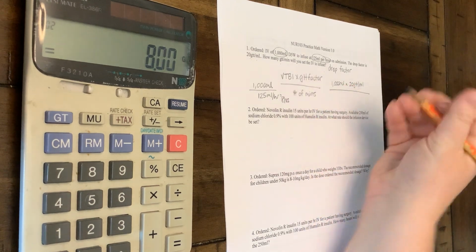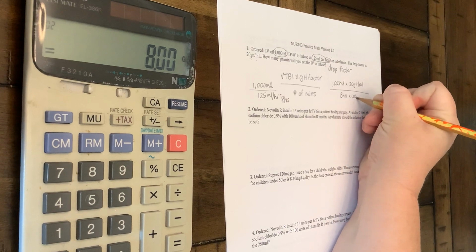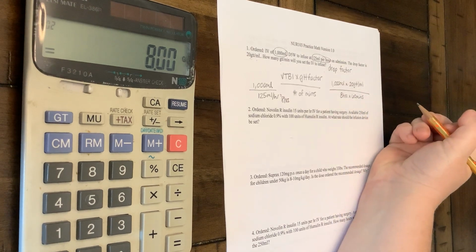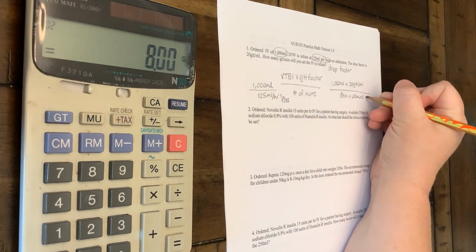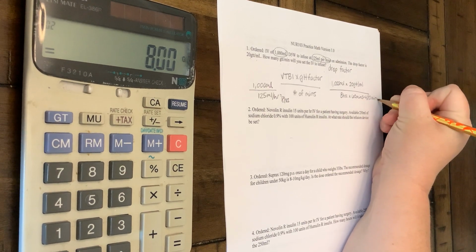Okay, then we can take 8 hours times 60 minutes, because there's 60 minutes in an hour, or 480 minutes.